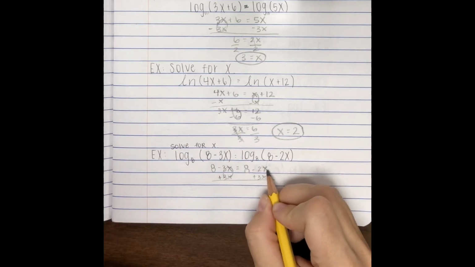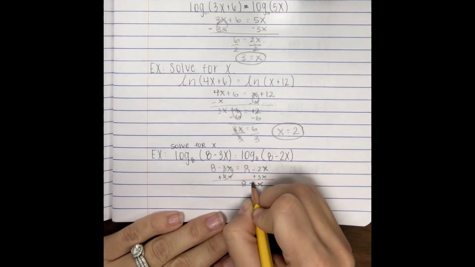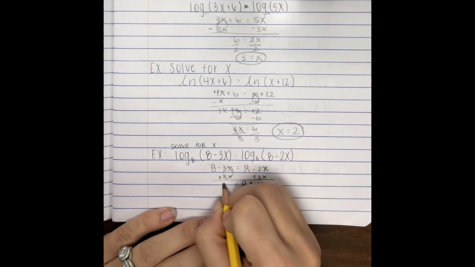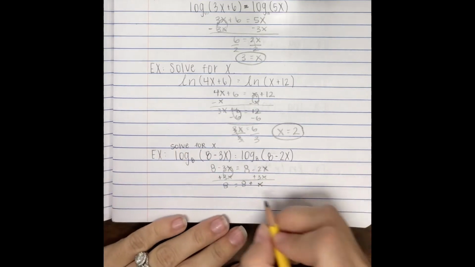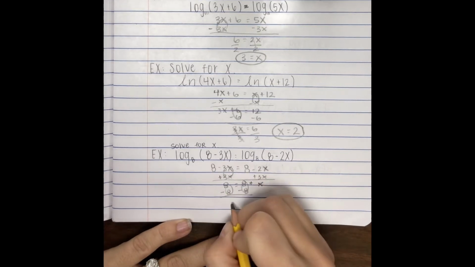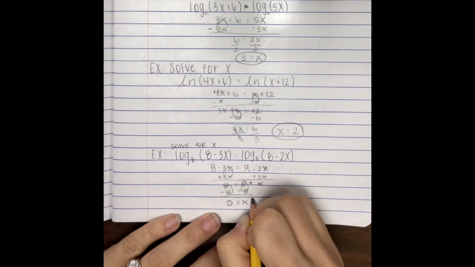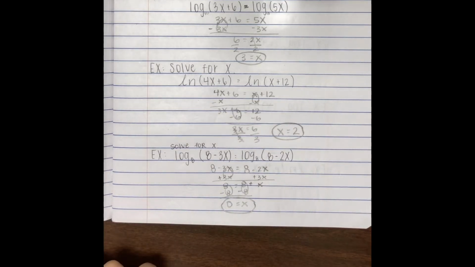Because a negative 2x plus 3x gives you a positive 1x. Brought down this 8, brought down this 8, that became a positive x. So now subtract 8 on both sides, and I end up with 0 equals x, which is perfectly fine. X can equal 0, and there's nothing wrong with that.